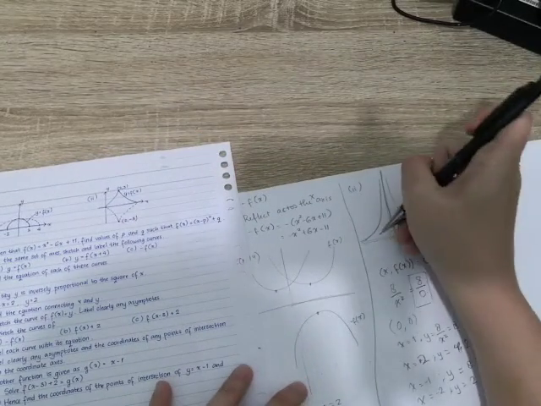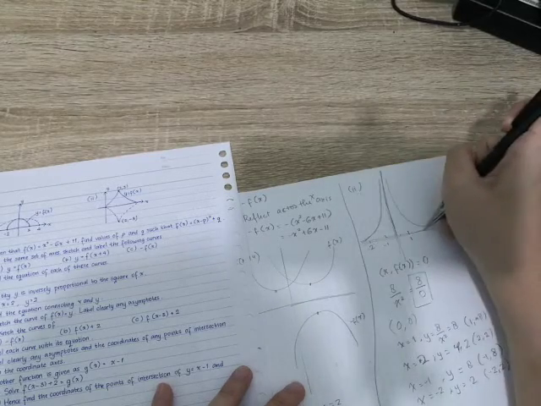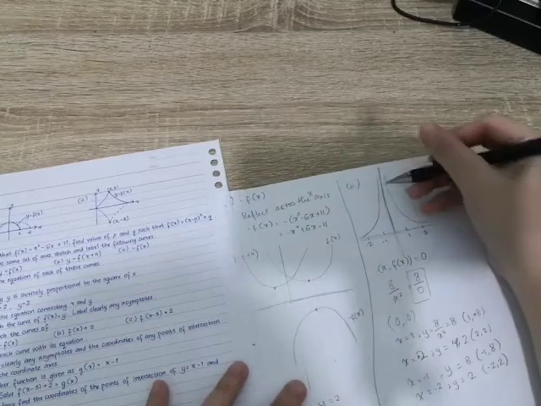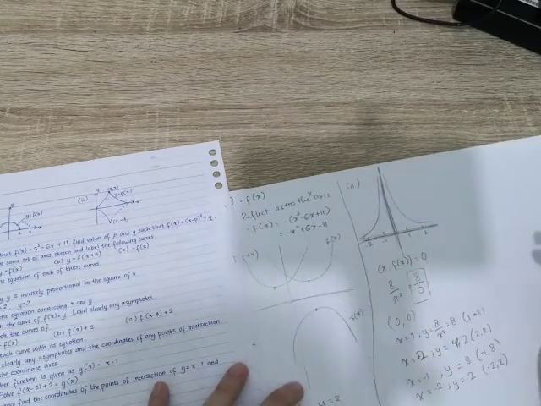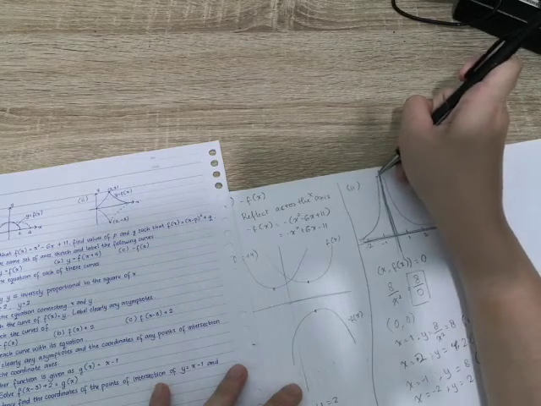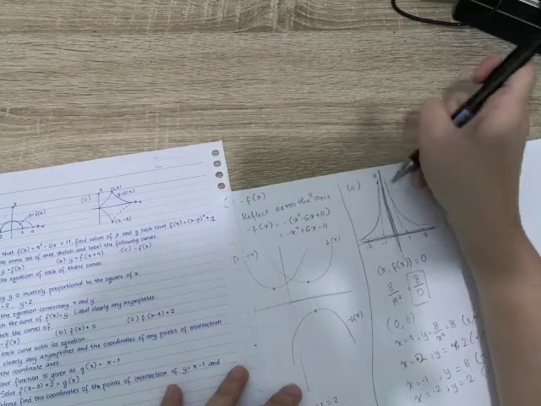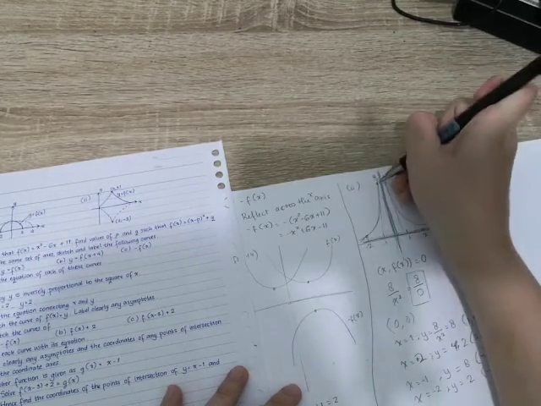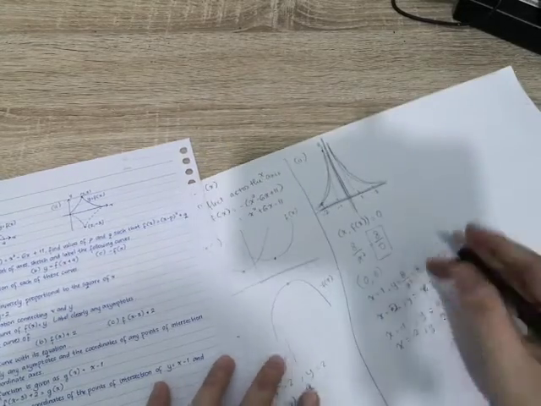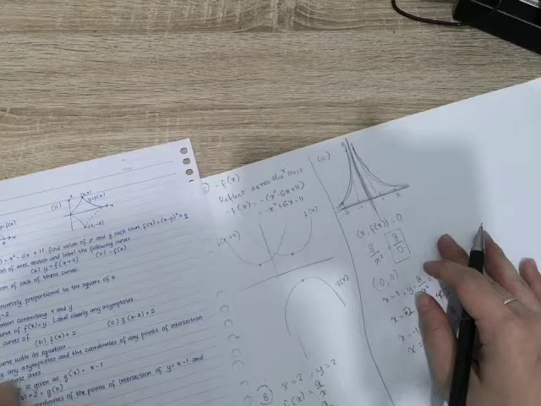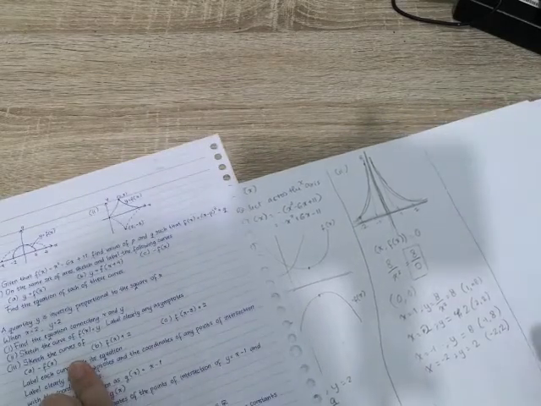So I think we can use this diagram. 1, 2. Oops, minus. Since the asymptote is when x is 0 and y is 0, they will never touch this point. We will have 8. 8 is when x is 1, like that, here, and then only you draw the curve. Okay, using these points, sketch the curve. Okay, this is number 0.2.